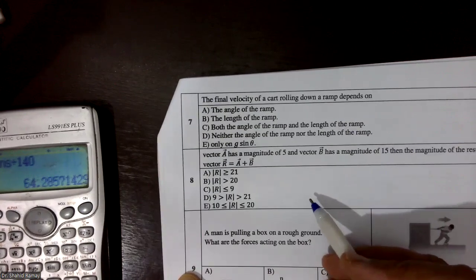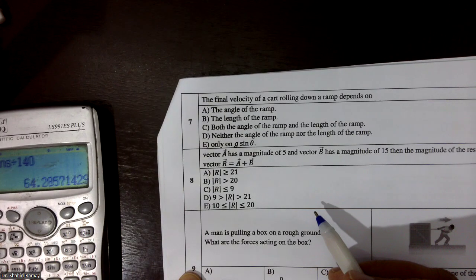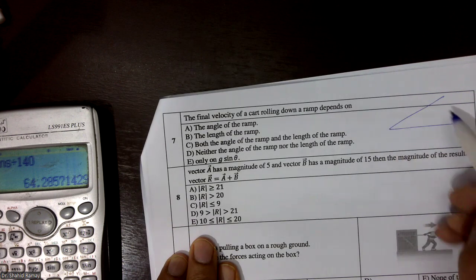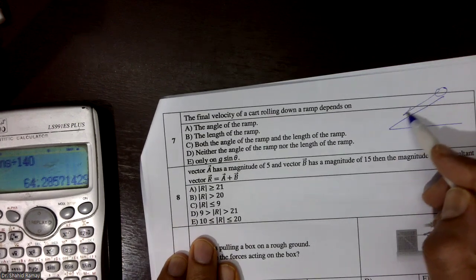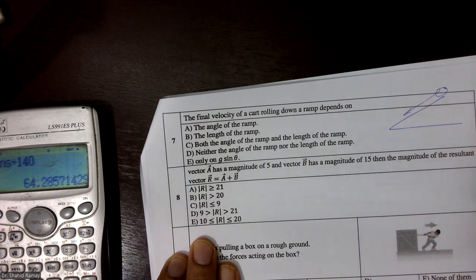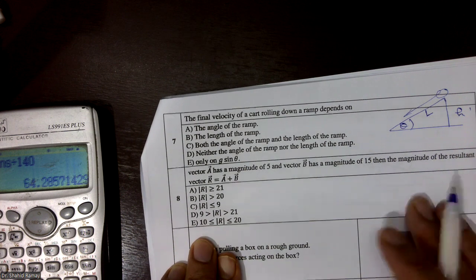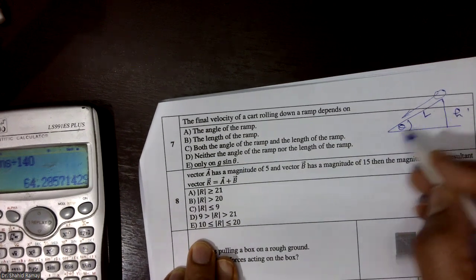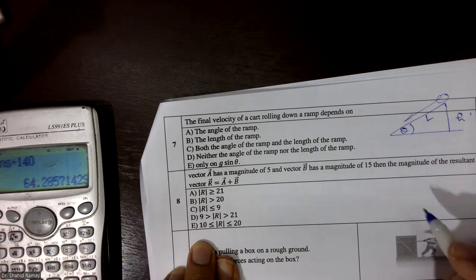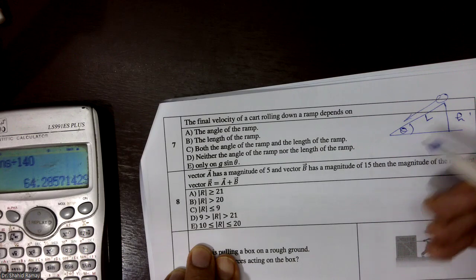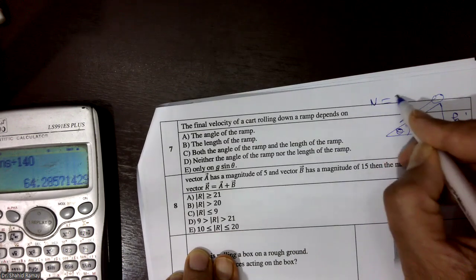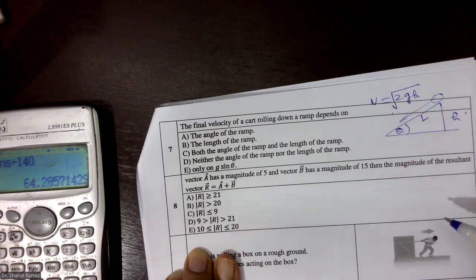Now question number 7. The final velocity of a cart rolling down a ramp depends on what? If any body is rolling down a ramp, meaning an inclined plane making an angle theta, this is the height and this is the length. You should remember for the next chapters that when the ball is falling down, we can find the velocity. V is equal to the square root of 2gh, like this one.